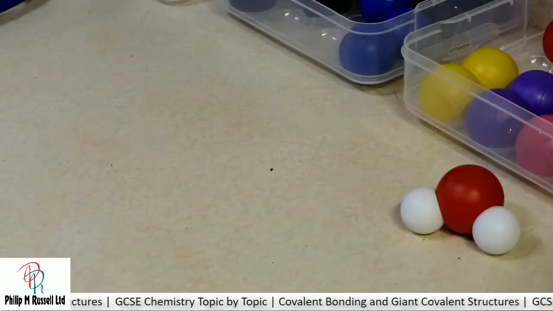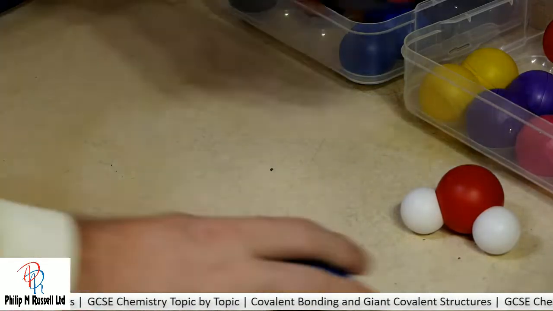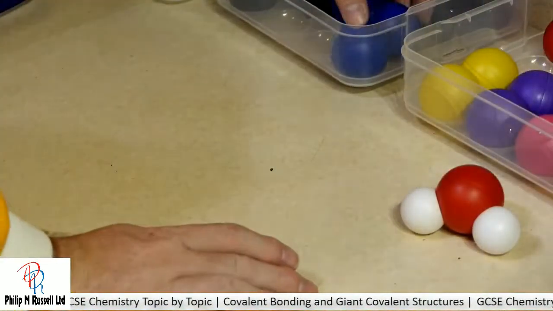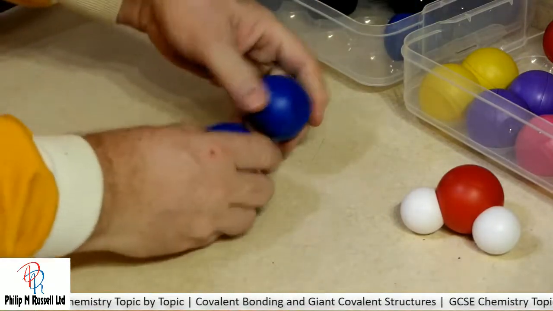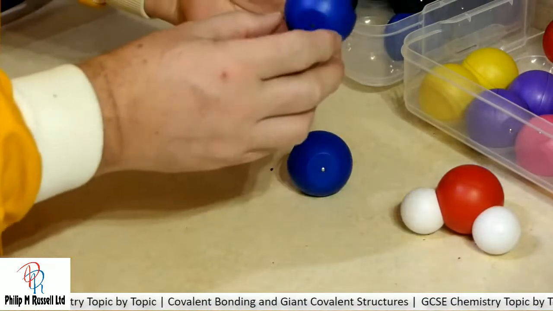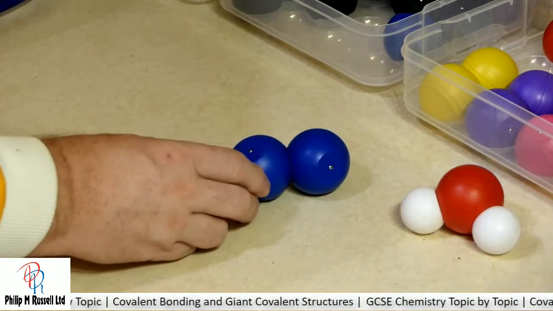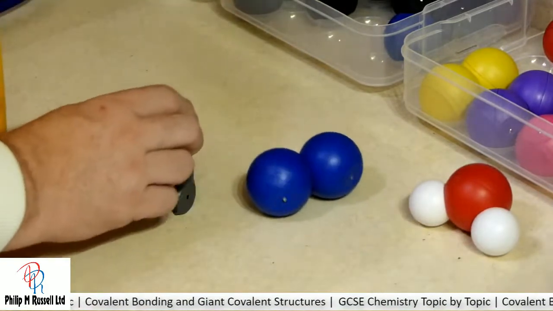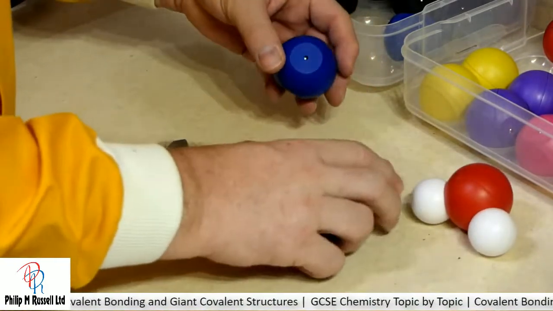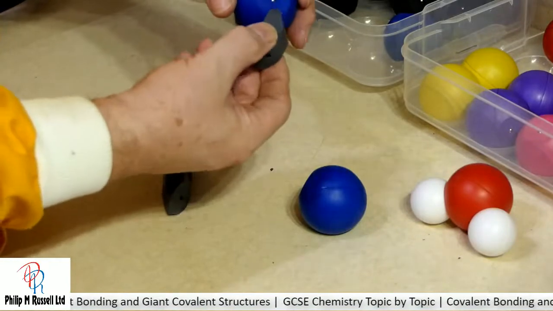That's double bonds. Can we do anything and have things like triple bonds? Yeah, sure we can. Let's go and have a look at those. I've got two nitrogens. The nitrogen has 3 bonds, and using these little sticks again, I can place them this time the other way round.